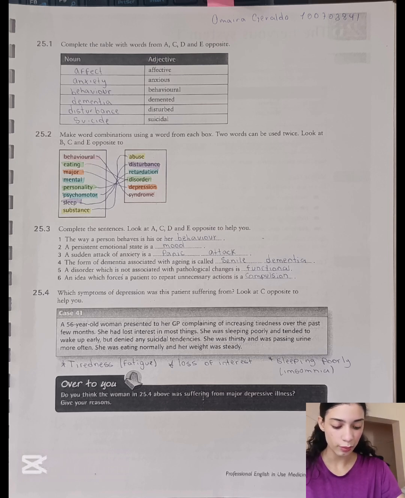She was sleeping poorly and tended to wake up early, but denied any suicidal tendencies. She was thirsty and was passing urine more often. She was eating normally and her weight was steady. Tiredness, fatigue, loss of interest, sleeping poorly, insomnia.